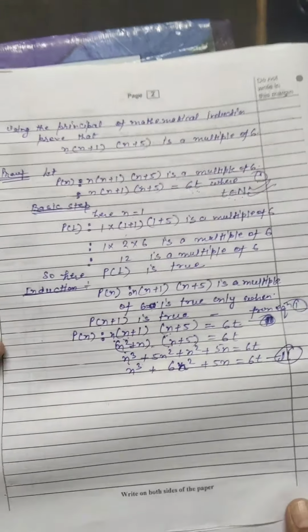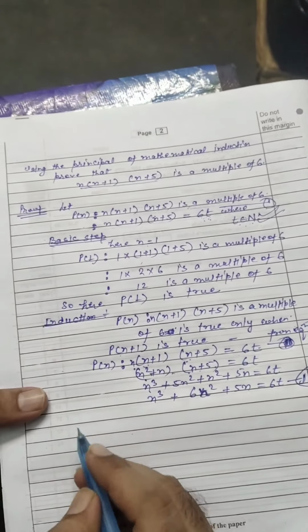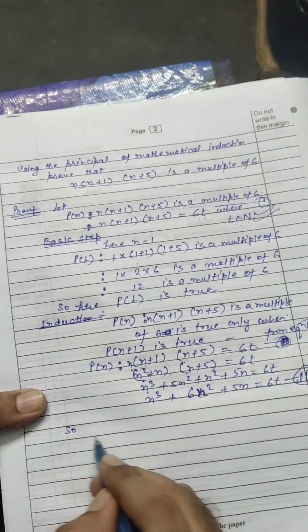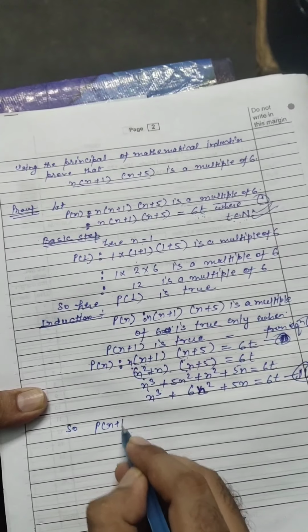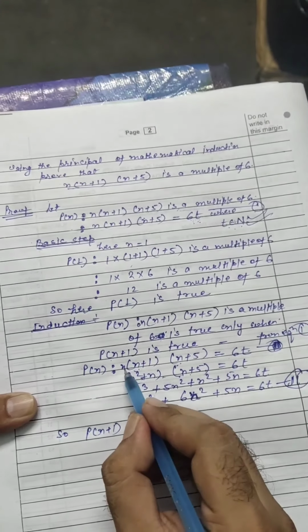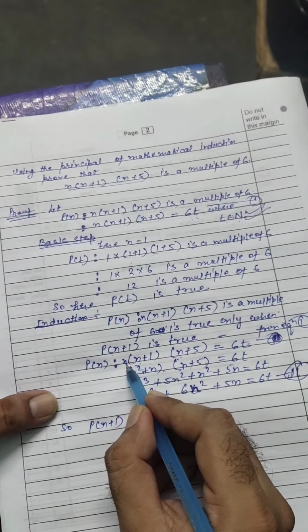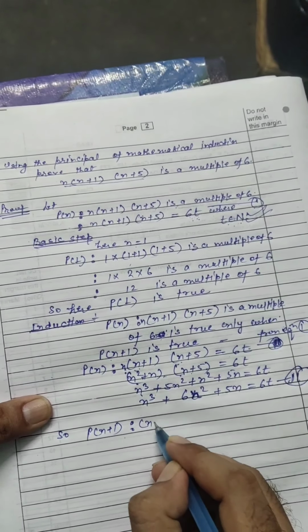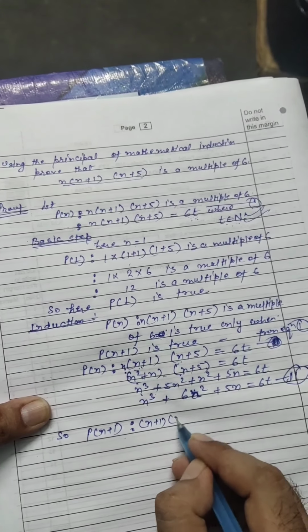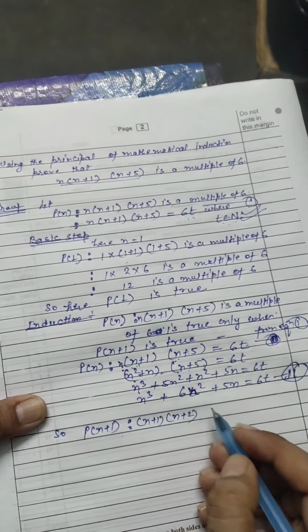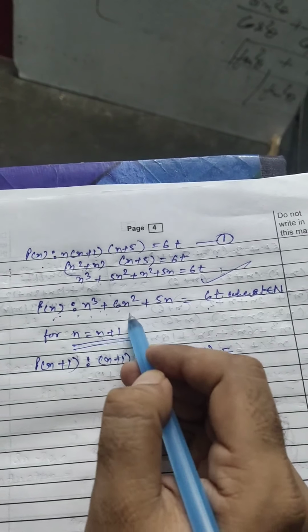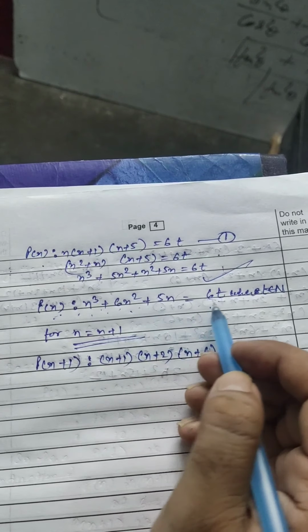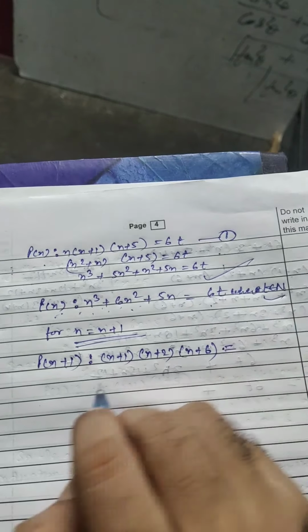Okay. Now ready for the most important step, P of n plus 1. We will prove whether P of n plus 1 is true or not. Here we put n plus 1 in place of n, so this is n plus 1, and now this is n plus 2, and this is n plus 6. So we have now P of n such that n cube plus 6n square plus 5n is equal to 6t, where t belongs to the natural numbers.